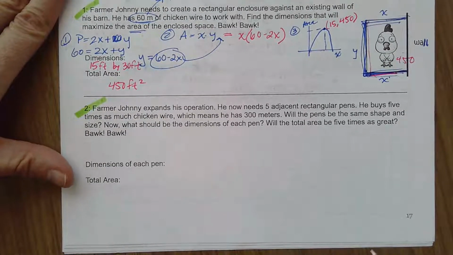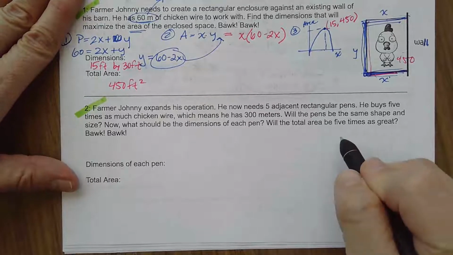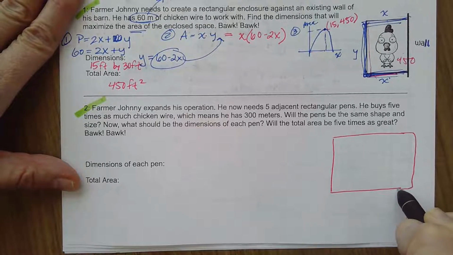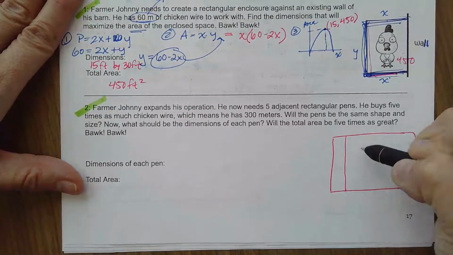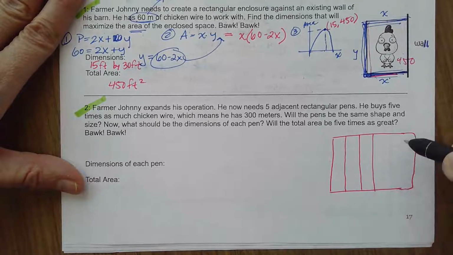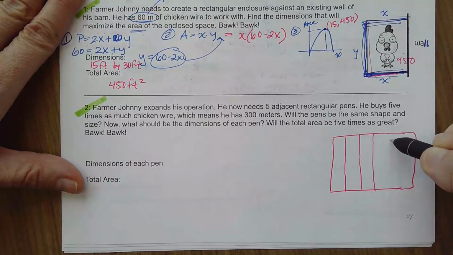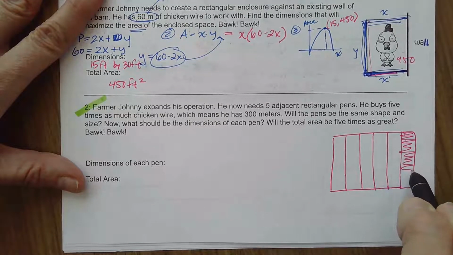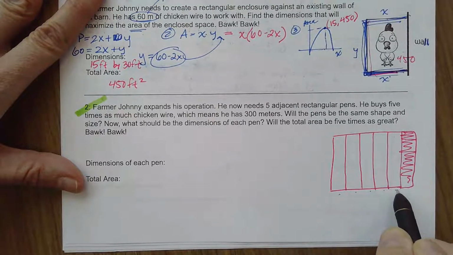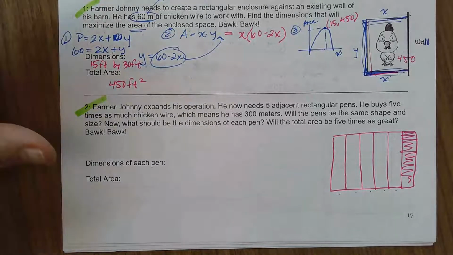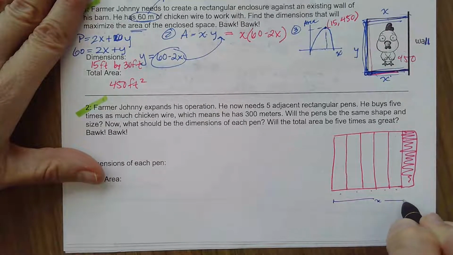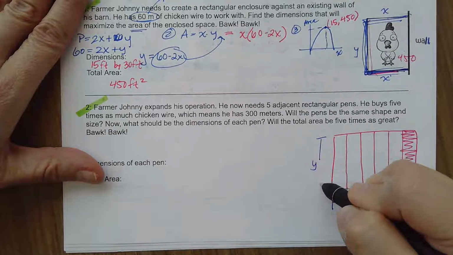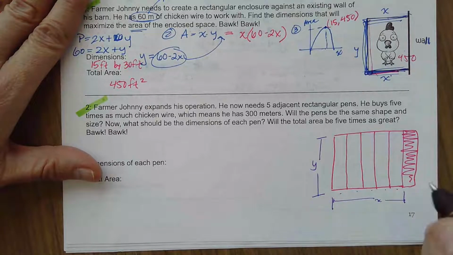Farmer Johnny expands his operation. He now needs 5 adjacent, rectangular pens. So I didn't give you a picture on this one, so let's draw one. So 5 would mean that there's 1, 2, 3, 4, and I drew 6, so let me erase one. So 1, 2, 3, 4, 5. 5 pens. So if this is my x, right, and this is my y, from here to here. You can make it the other way, it doesn't really matter.